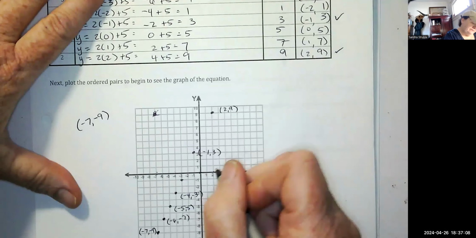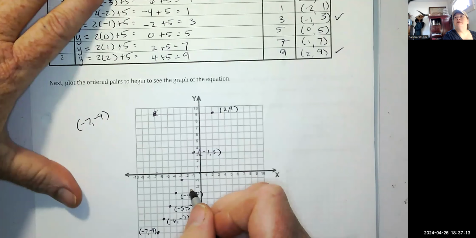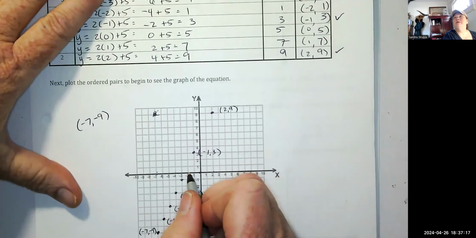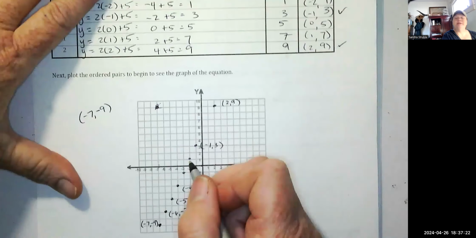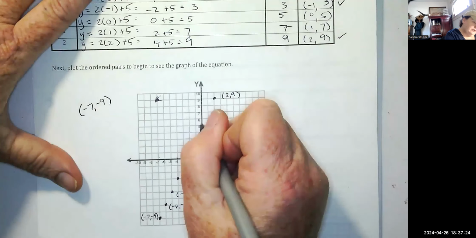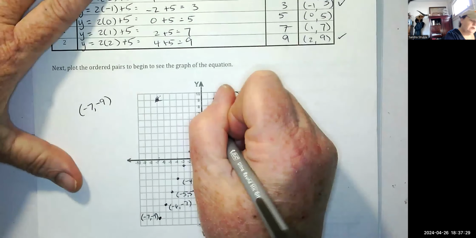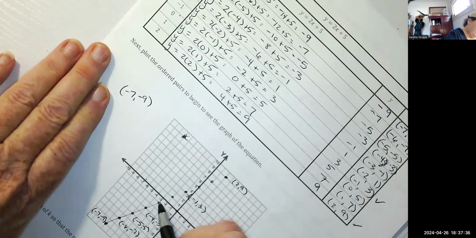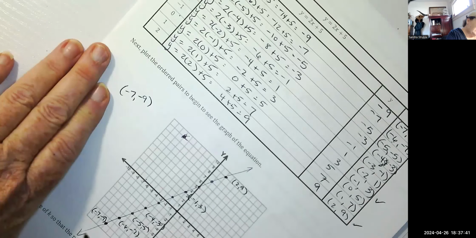0, 5. I did that one. Did -1, -3, -2, -1. -2, 1. There it is. Am I missing anyone else? No, there we go. Now it's 0, 5. And 1, 7. And then we already did 2, 9. So it looks like I might have missed some in there, but you should see a straight line.